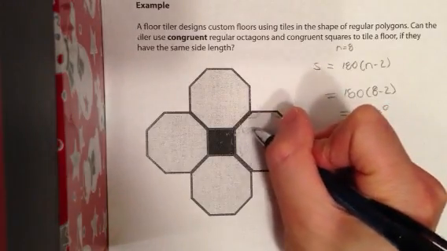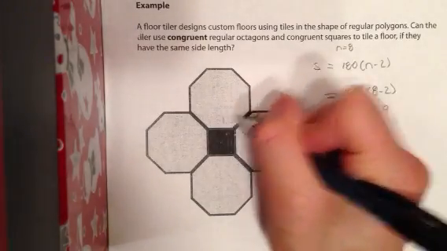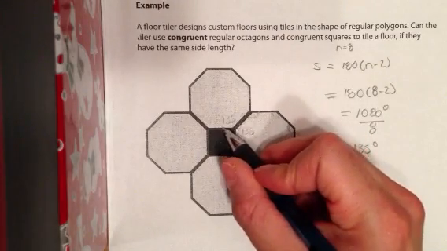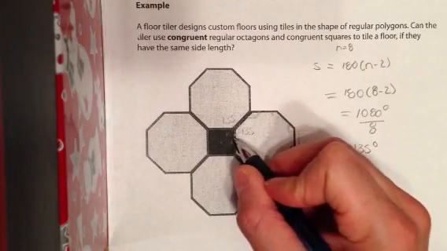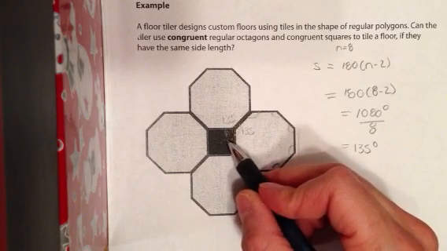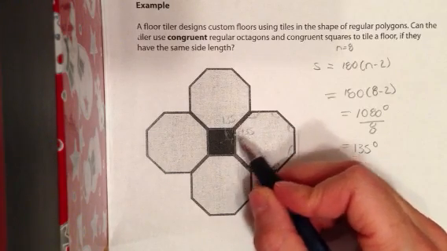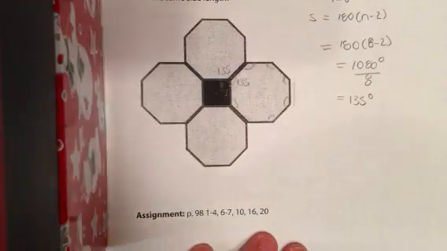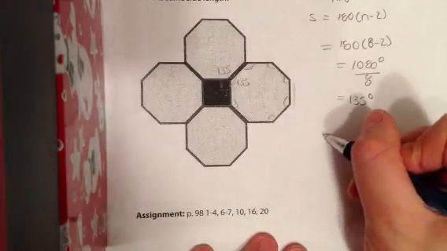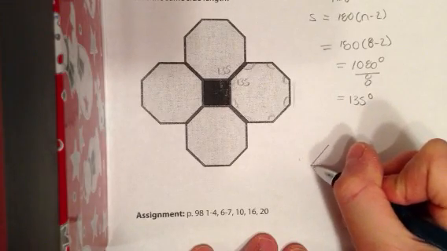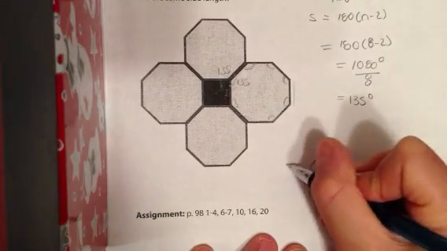Okay, so I know that's 135 degrees, and I know that's 135 degrees. Hopefully you can see that. Now, if this were true, this has to be 90 degrees for it to be a square corner. So I've got to check to see if this actually is 90 degrees. And if it is, it'll work. So if I just drew this and zoomed in, I'm going to draw the edge of the square.